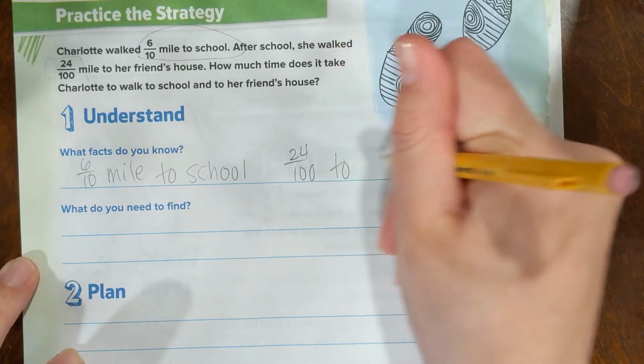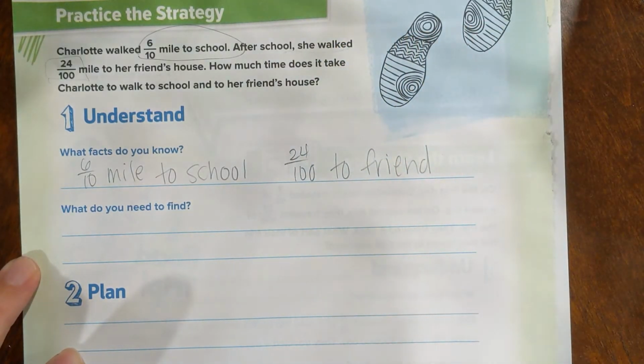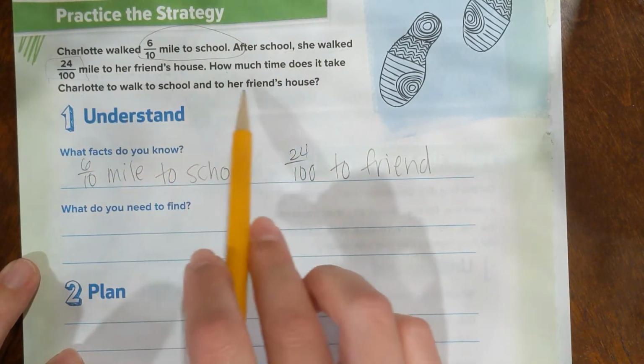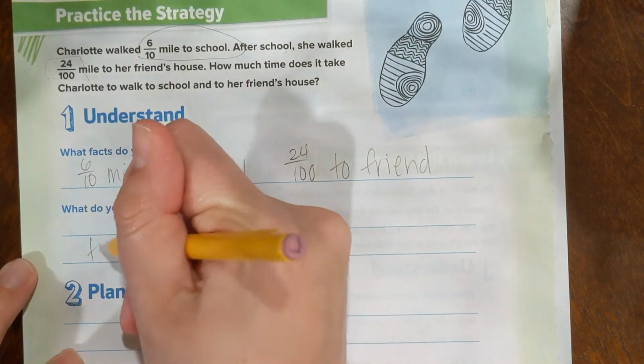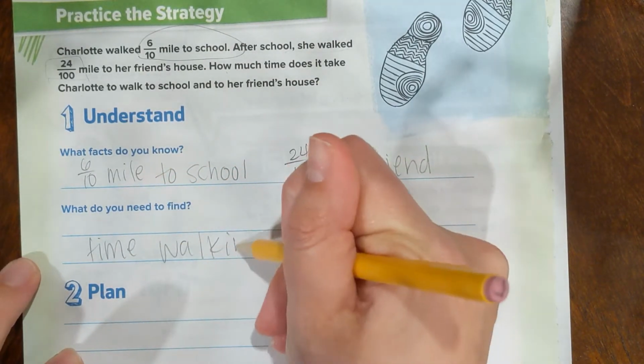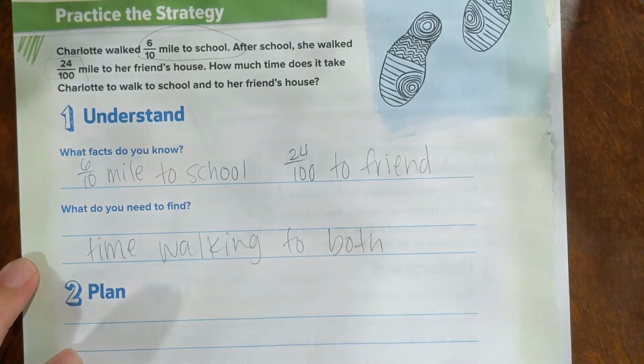24/100 to friend. Okay, and what do we need to find? How much time does it take Charlotte to walk to school and to her friend's house? Time walking to both. All right? Okay.